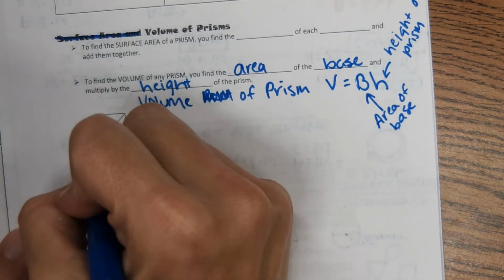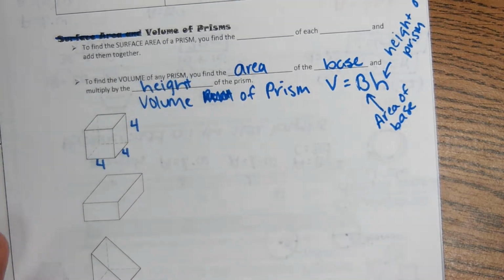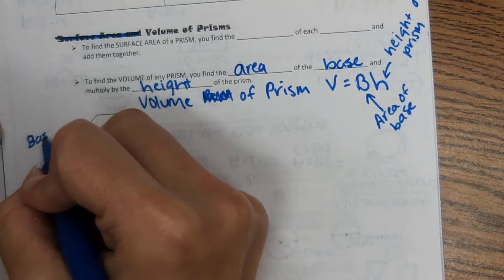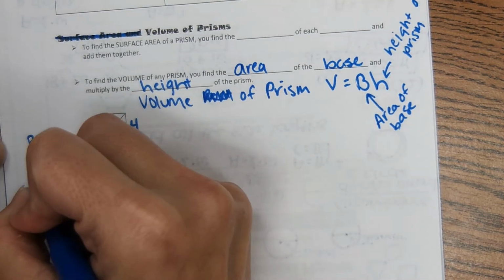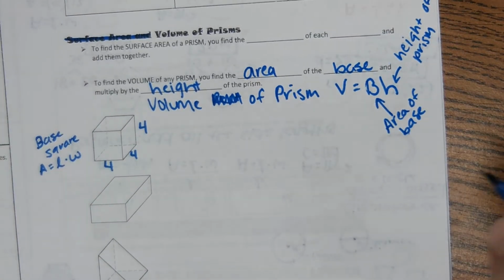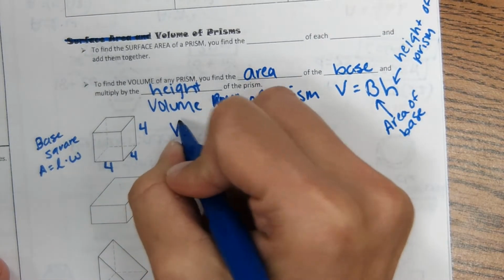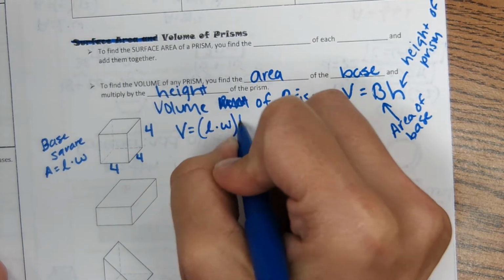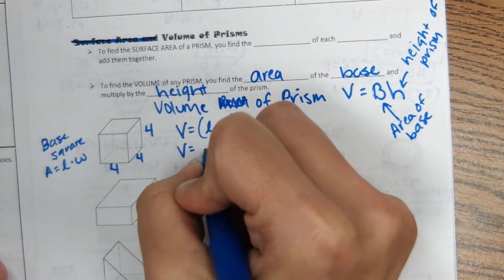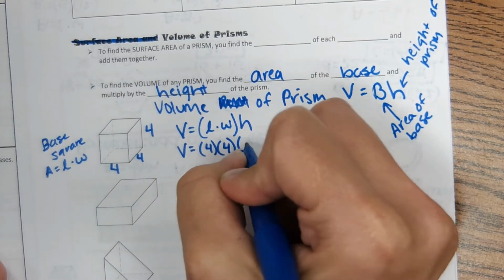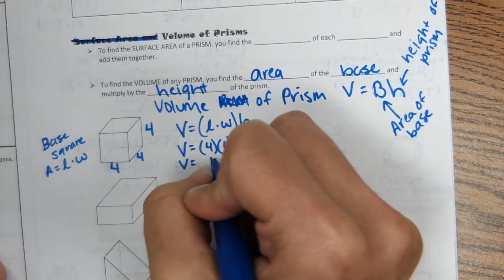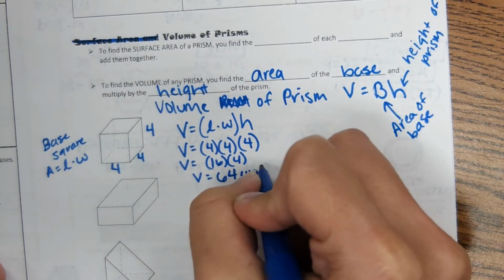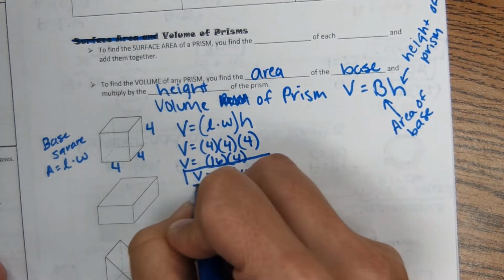So for the first one, it's going to be 4, 4, and 4. So a cube. So the base is a square. So it's just going to be the area equals length times width. So for volume, area of the base would just be length times width times the height. So we got 4 times 4 times the height. And units cubed now because we're working with volume.